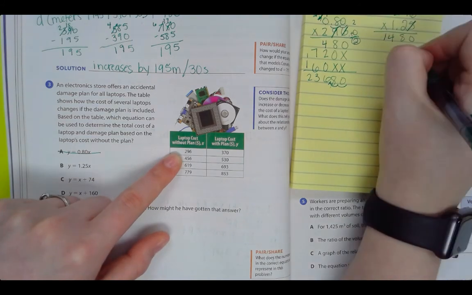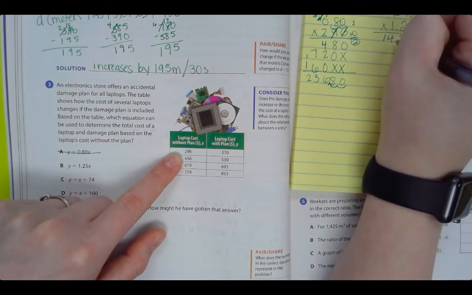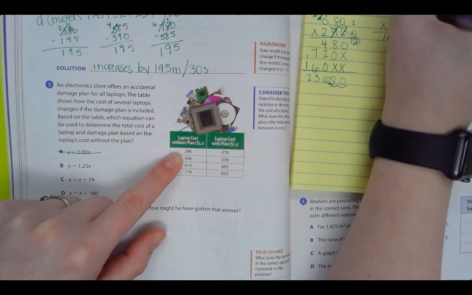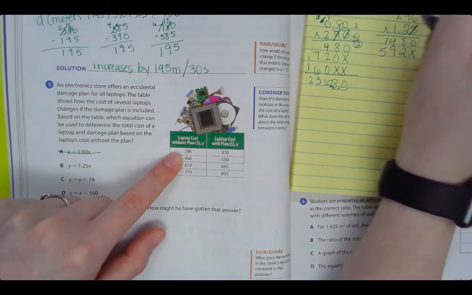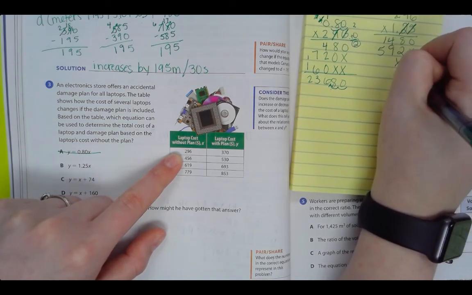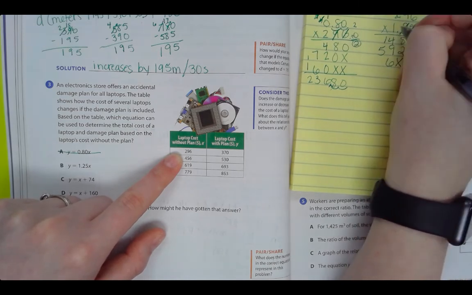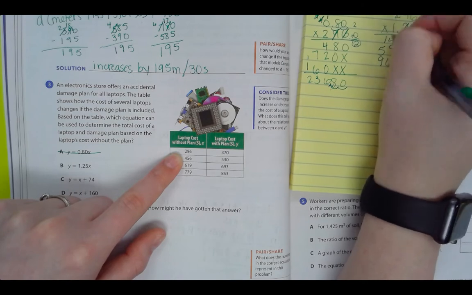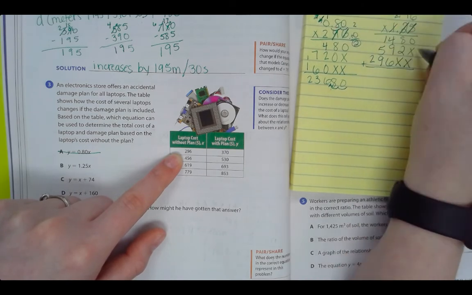2 times 6 is 12, so I keep my 2, carry my 1. 2 times 9 is 18, plus 1 is 19. Keep my 9, carry my 1. 2 times 2 is 4, plus 1 is 5. All right, I'm done with that 2. So I've got to move over to where I'm lined up with my 1. 1 times 6 is 6. 1 times 9 is 9. And 1 times 2 is 2. Done with my 1. Now I got to add them up.